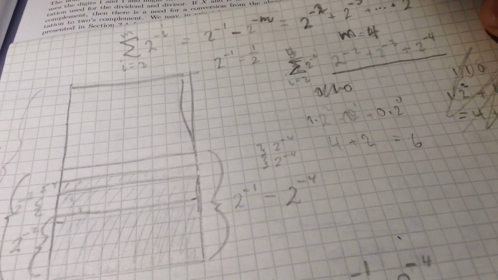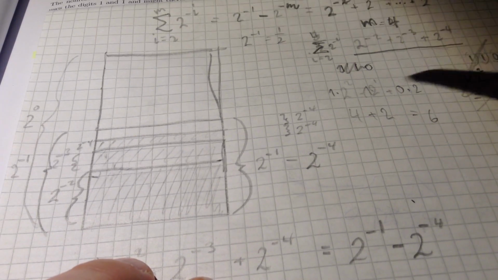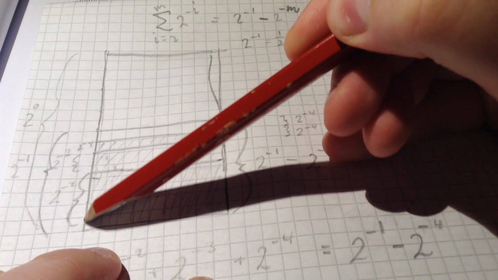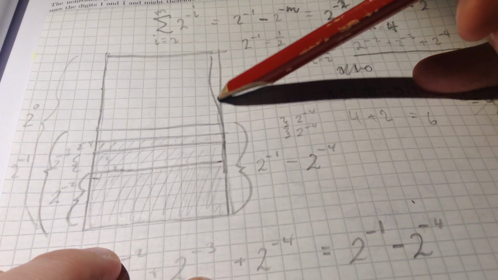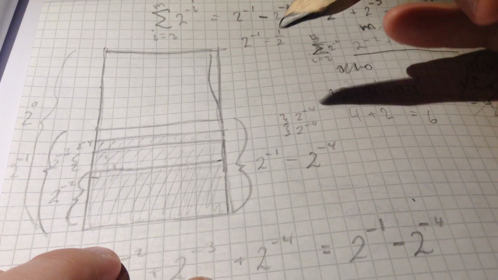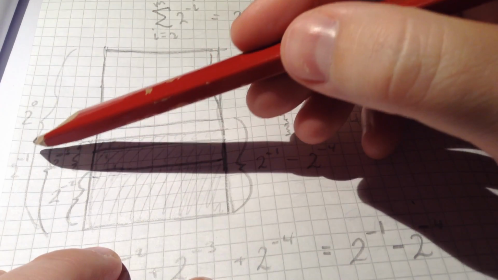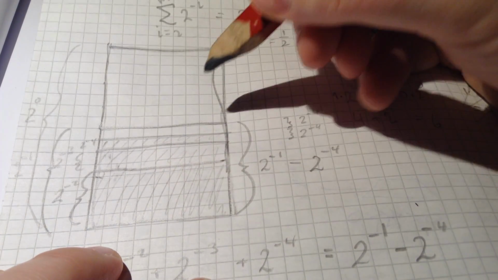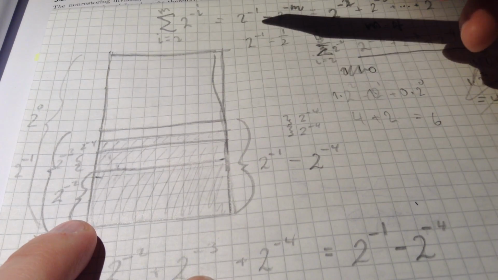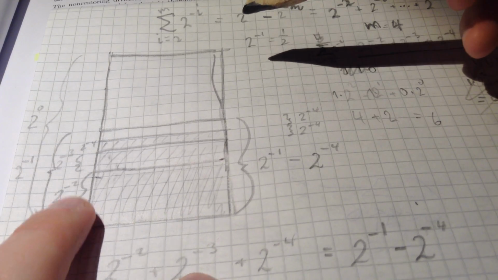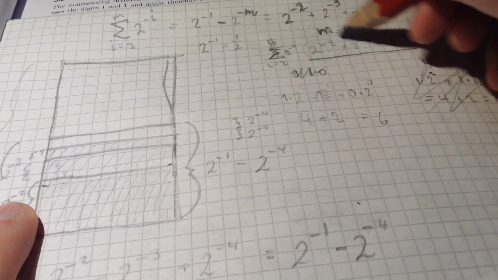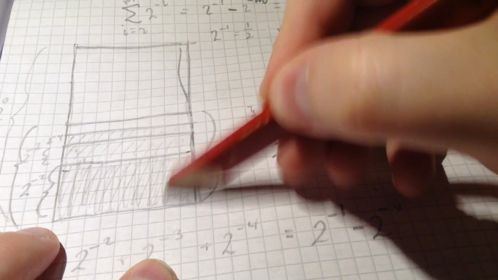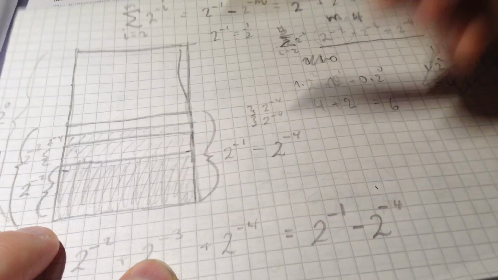So I try to solve this graphically. 2 to the 0, that's the whole, that's 1. So I think the whole rectangle here is 1. 2 to the power of minus 1 is half. So that will be half of this. 2 to the power of minus 2, which is the first term, will be this part of the square, the half of the half.